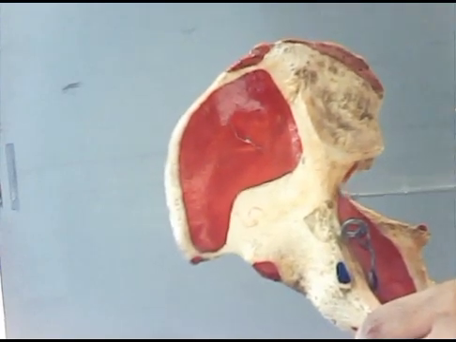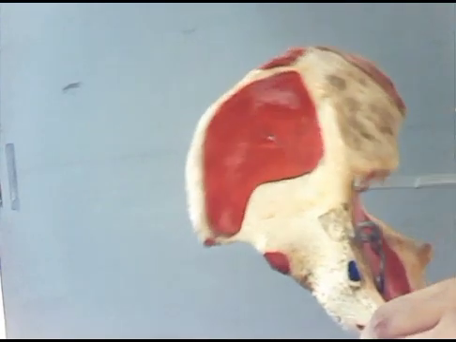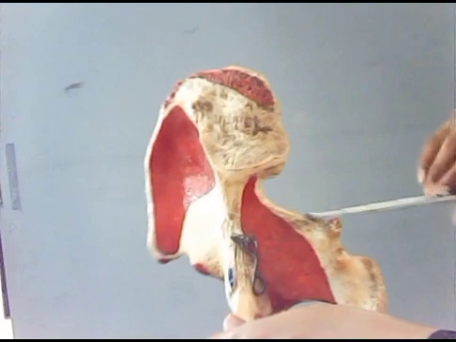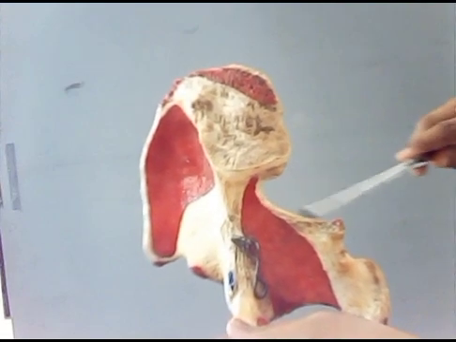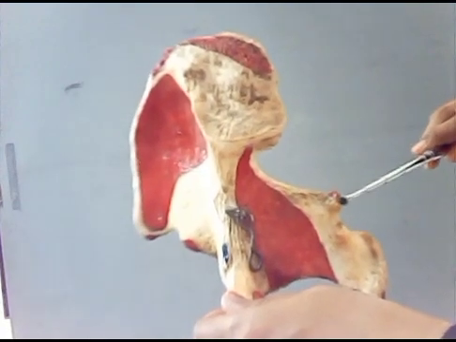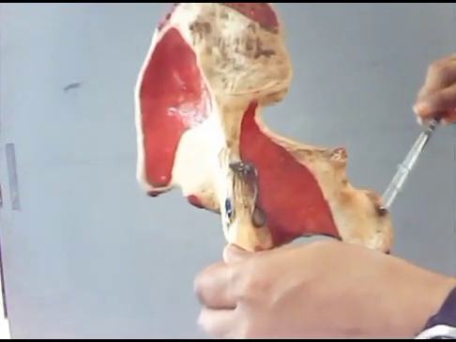That's why it is called the sacropelvic surface. Now if you trace the posterior superior iliac spine below, it continues here as the greater sciatic notch. After that, this is the ischial spine and this is the lesser sciatic notch.